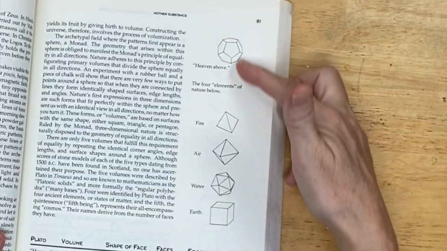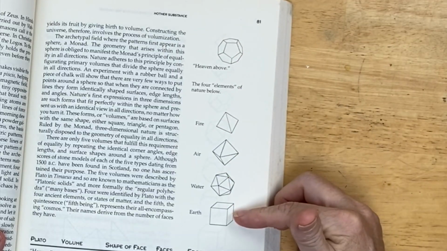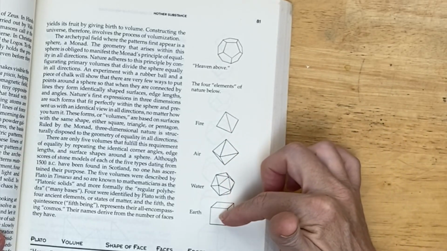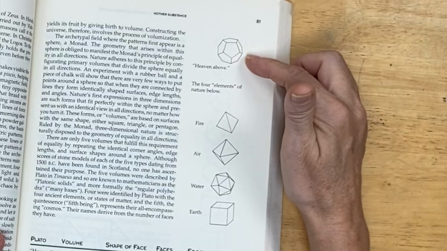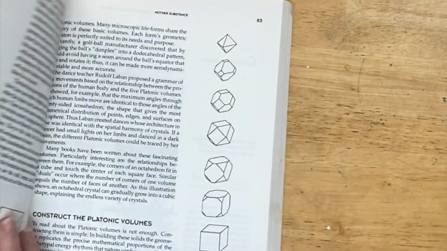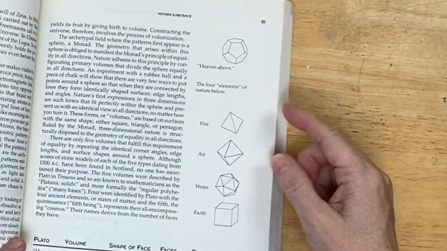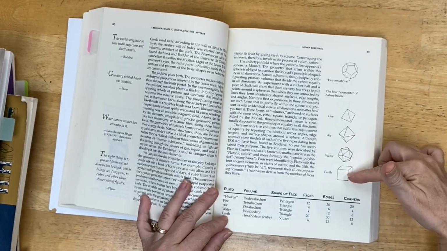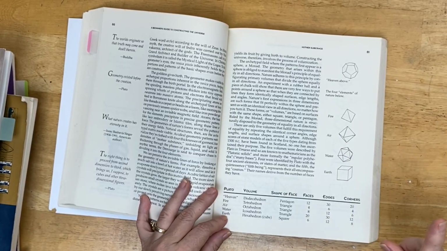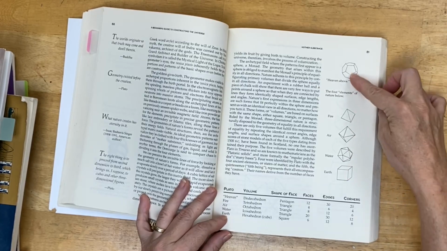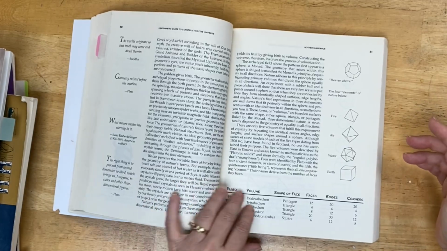These 5 Platonic solids were corresponding to the Greek elements fire, air, water, and earth. And then the dodecahedron was heaven above. And what is really interesting about this is one of the astronomers, before Copernicus, when they were trying to figure out the orbits of the sun, the moon, and the planets, they really thought that they corresponded with these Platonic solids, which is really interesting.